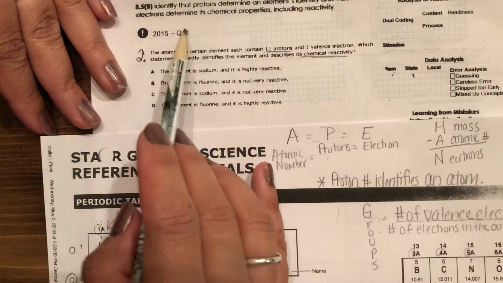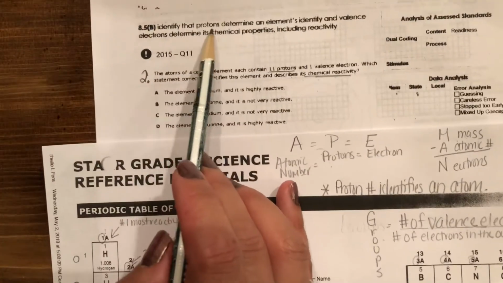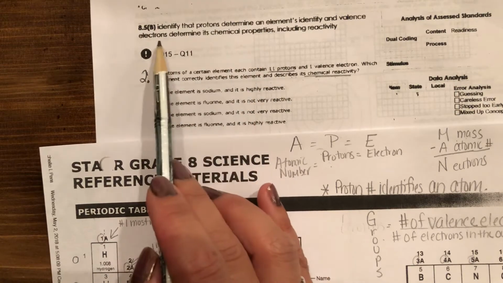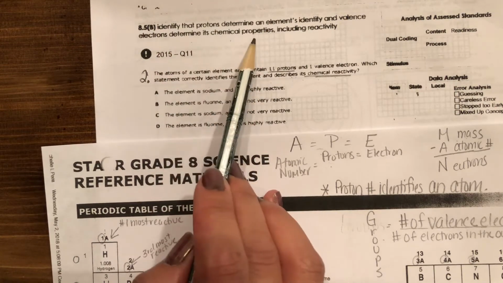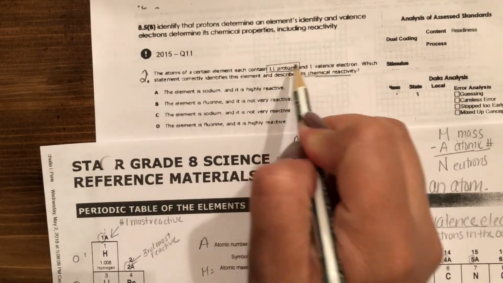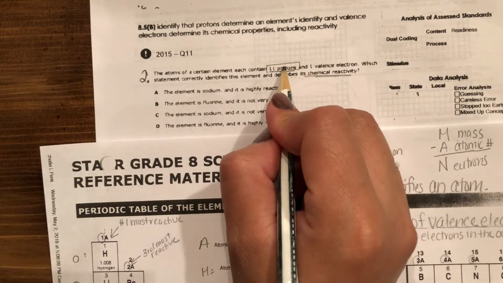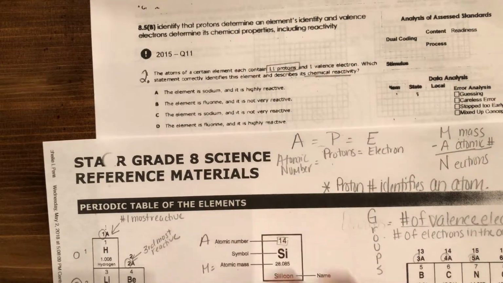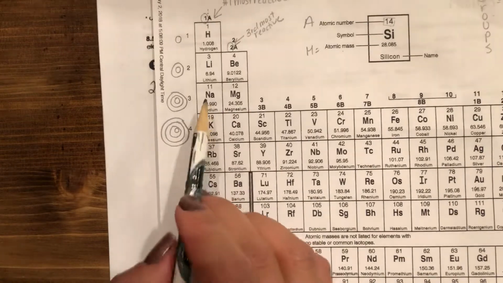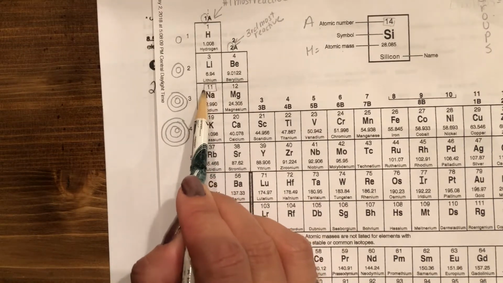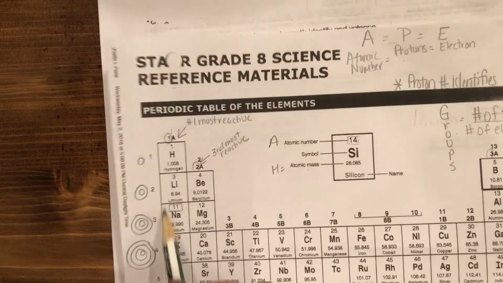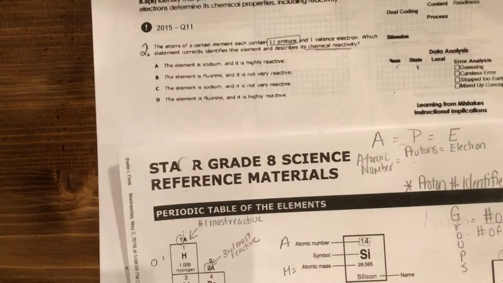So right in here, here's the TEK. It says to identify that protons determine an element's identity and valence electrons determine its chemical properties, including reactivity. So if I know the proton number, I also know its atomic number. So you should have gone to your periodic table and gone over here to where it says atomic number of 11, and here I have sodium. So I should know that it's going to be sodium. I come back over here.